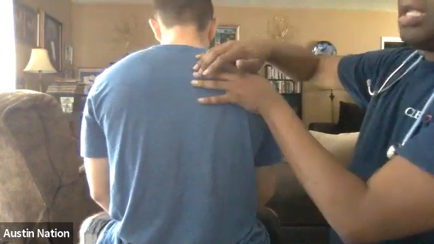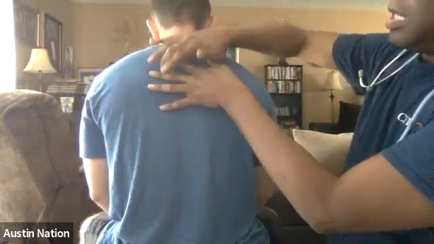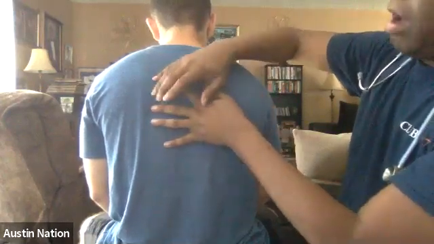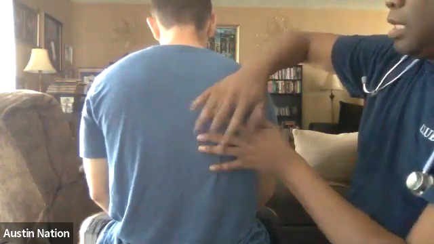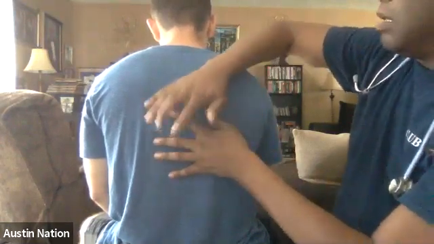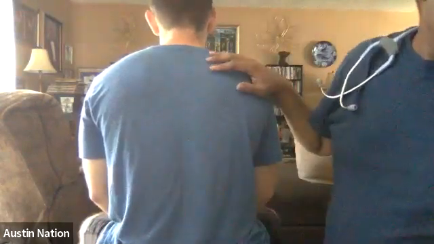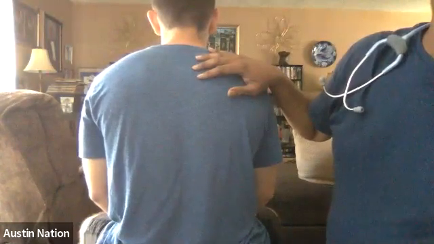Okay, good. And again, staying off the scapula. Good. Sounds the same. And they sound equal bilaterally in all the areas as far as posterior lung resonance.